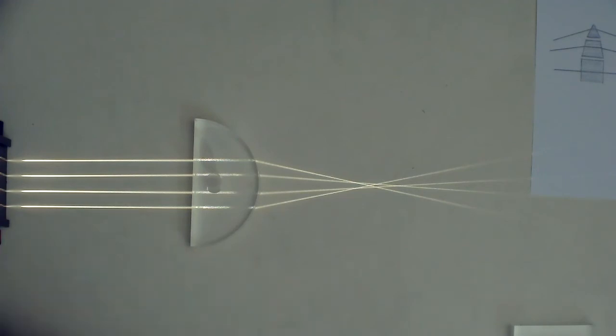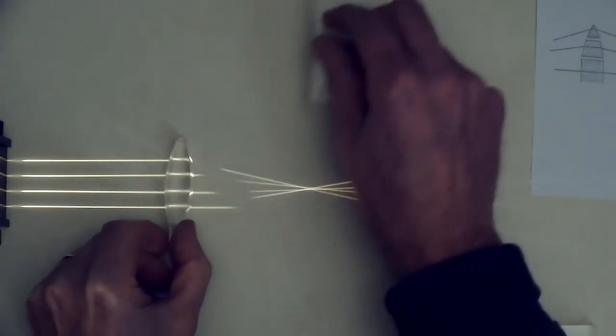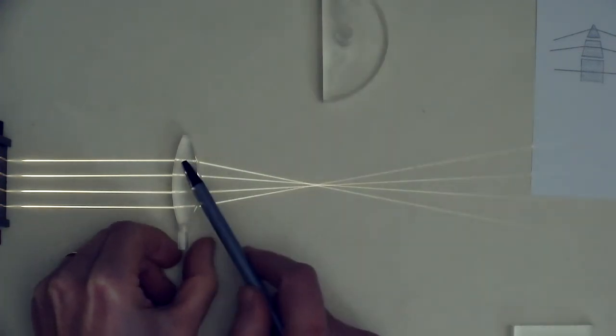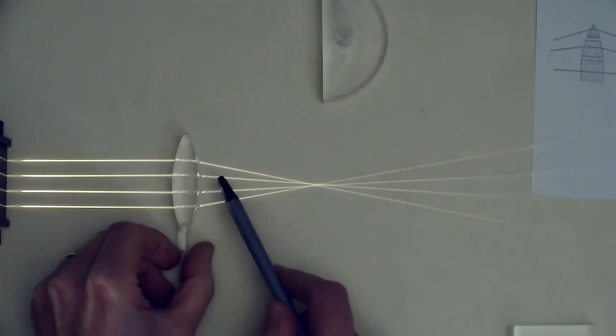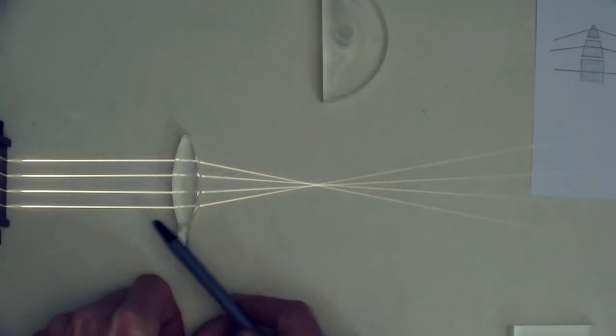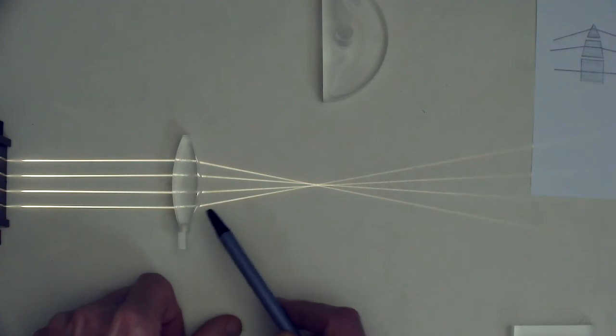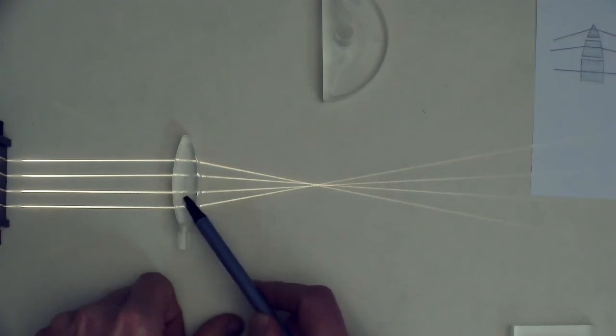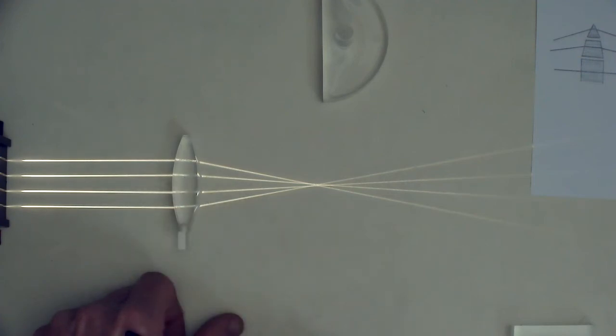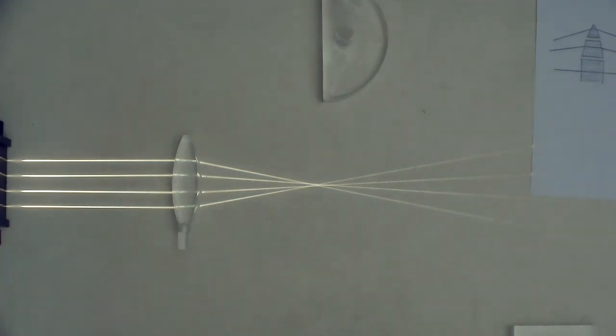All of this leads to how lenses can form images. Remember, the key fact is that the rays up at the top of the lens are bent down a lot. The rays that go through the bottom of the lens are bent up a lot. The rays in the middle are bent less, and the ones right through the middle wouldn't be bent at all. That is what leads to image formation.